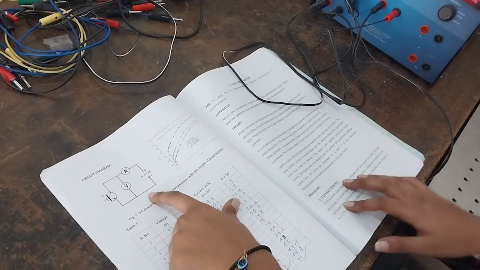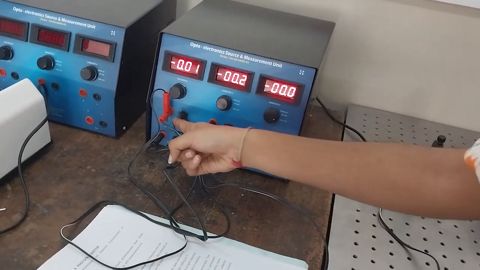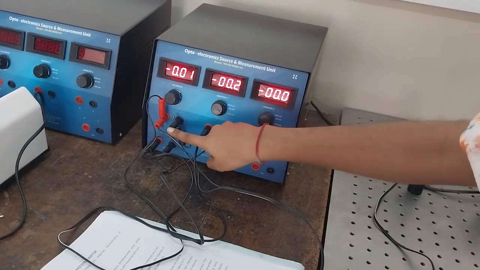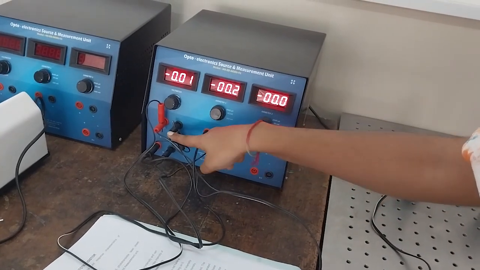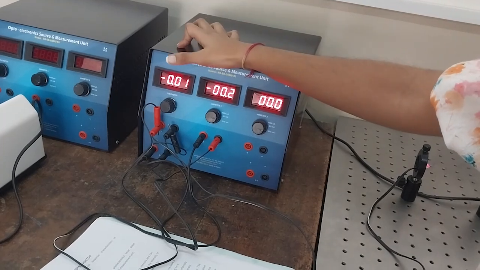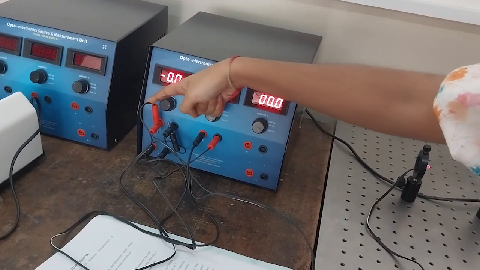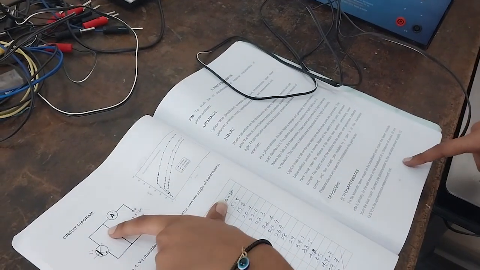So this is the circuit diagram and we are connecting it in the same format, wherein we saw that this is the negative of the phototransistor and this is the positive of the phototransistor, which is connected to our voltmeter, and then from the voltmeter's positive it goes to the negative of the ammeter.